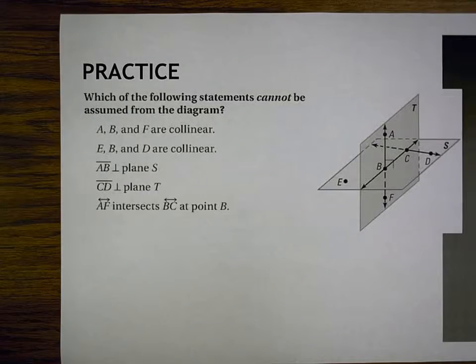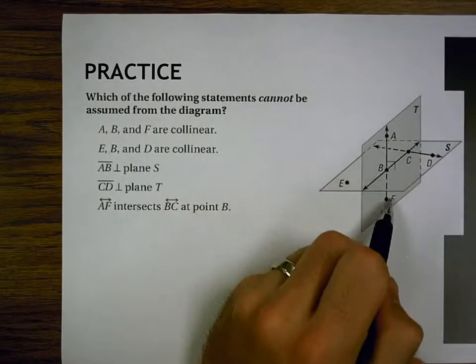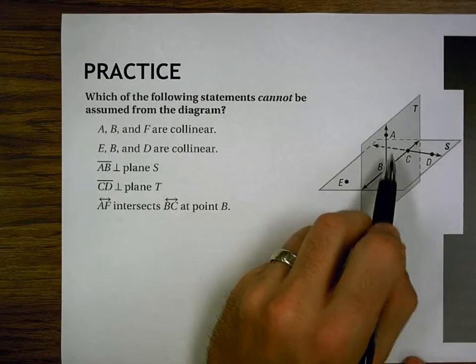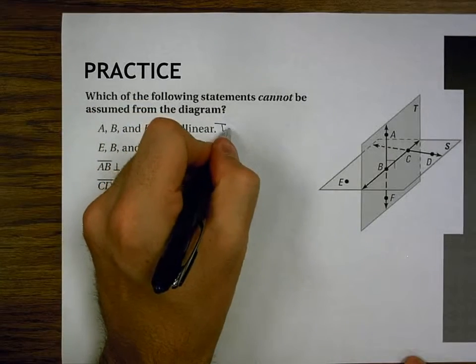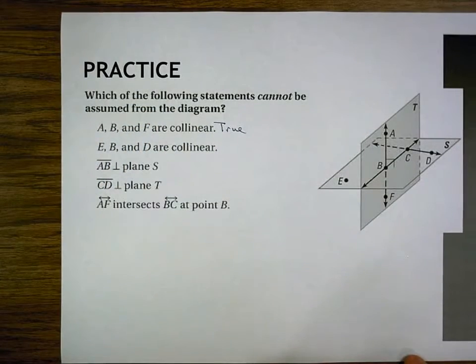True-false. So A, B, F are collinear. I have A, B, F are all on the same line. That makes them collinear. So that one is true.